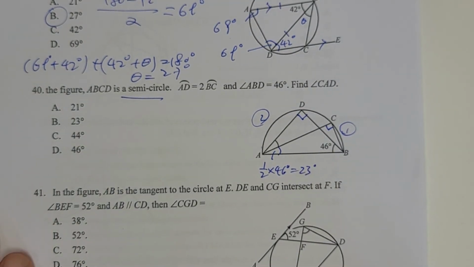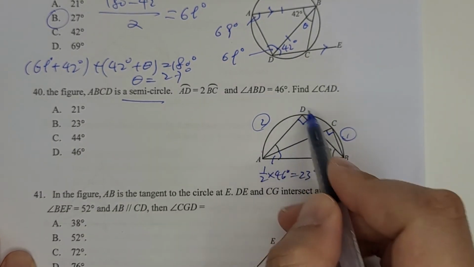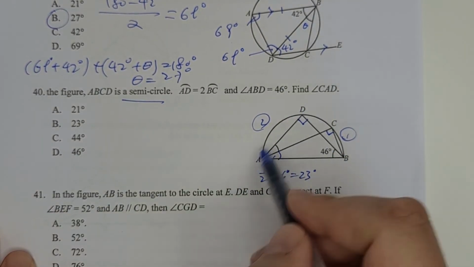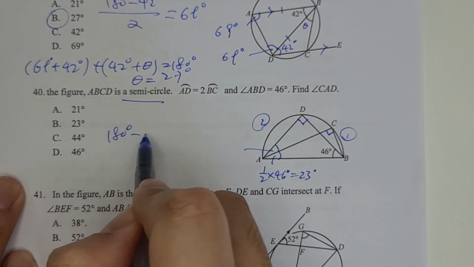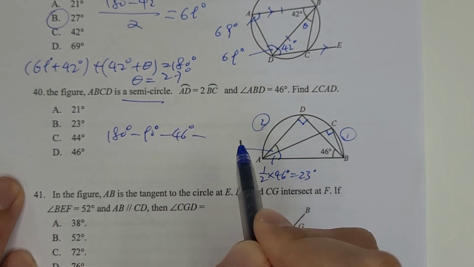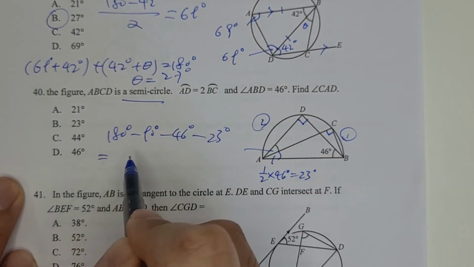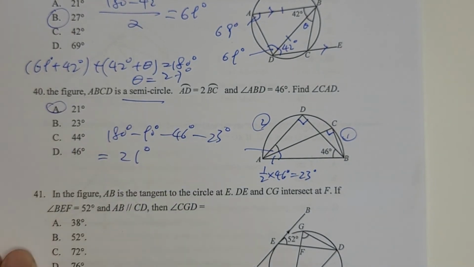If you know this angle is 23 degrees, then you can use this right angle triangle. This one will be 180 degrees minus 90 degrees, and then minus 46 degrees, and then minus 23 degrees. Then you will get that it's 21 degrees. So the answer is A.